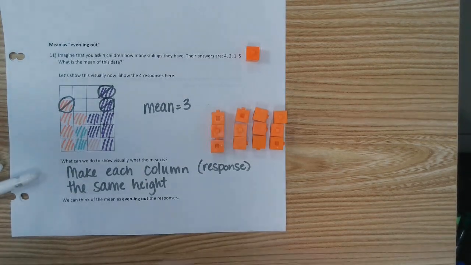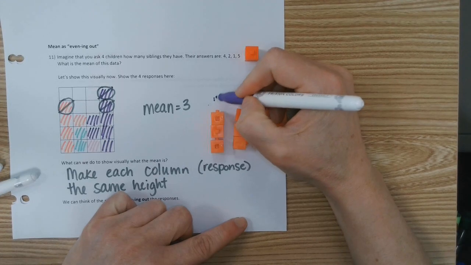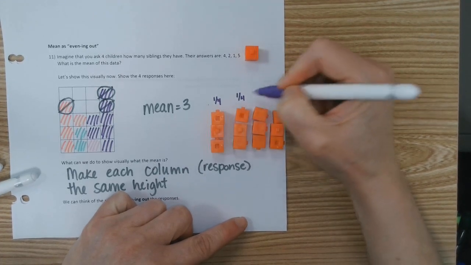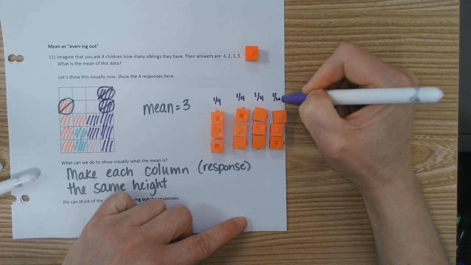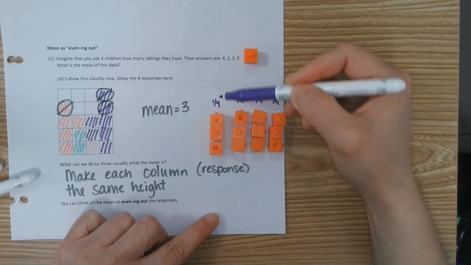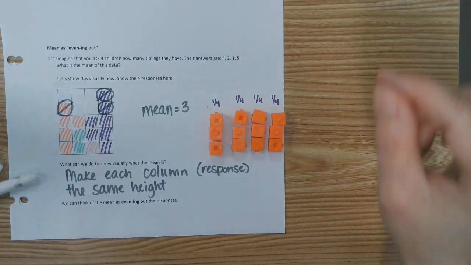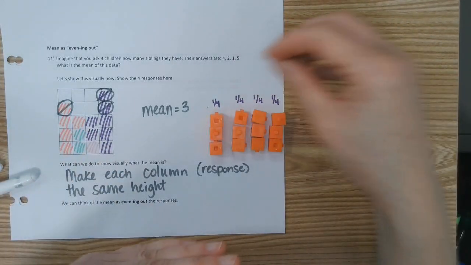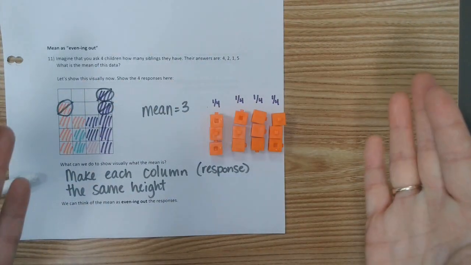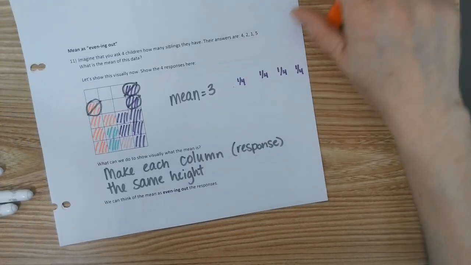But instead, I can't make this block go in all 4 at once, but I can put a fourth of a block in each one, right? So now my mean would be 3 and a fourth, or 3.25. And that's where often we get means that have a decimal, because it's those kind of leftovers. They don't fit in exactly, right? If it's not divisible exactly, then we get those leftovers.